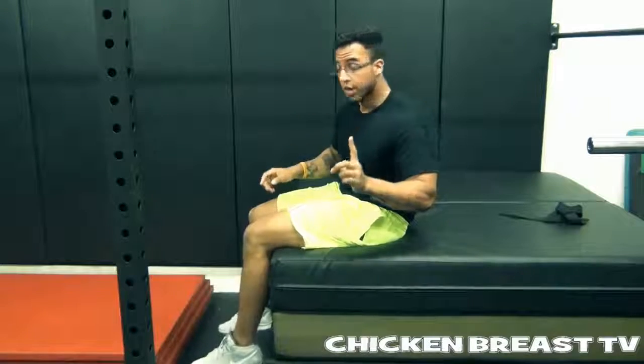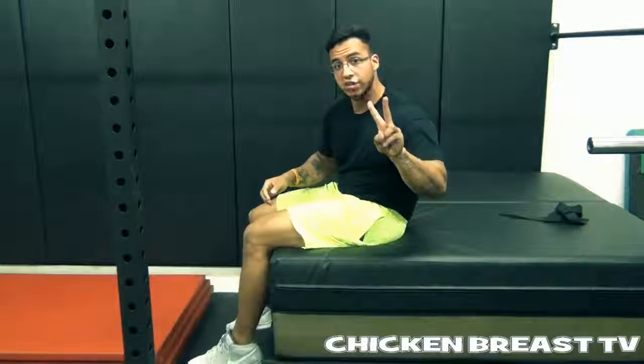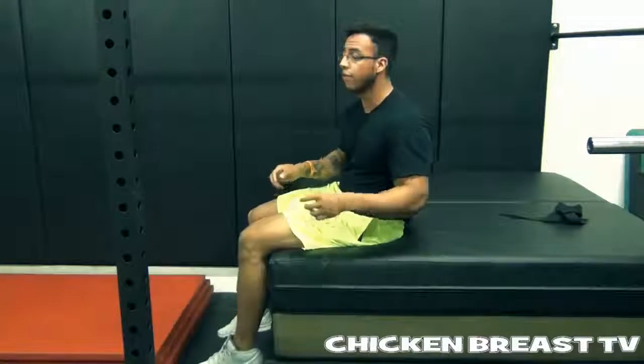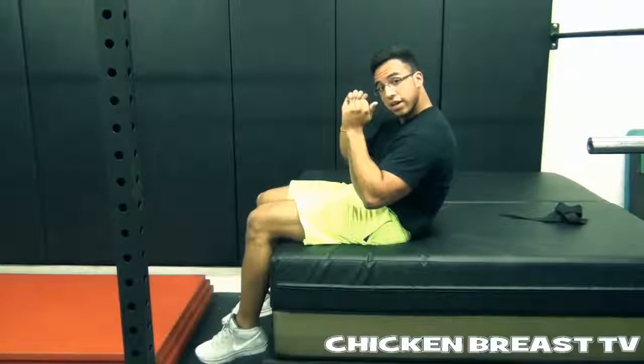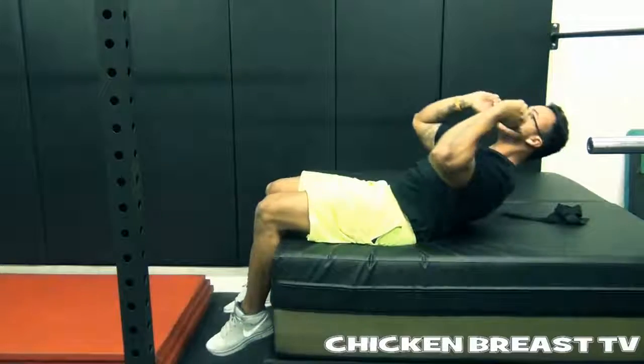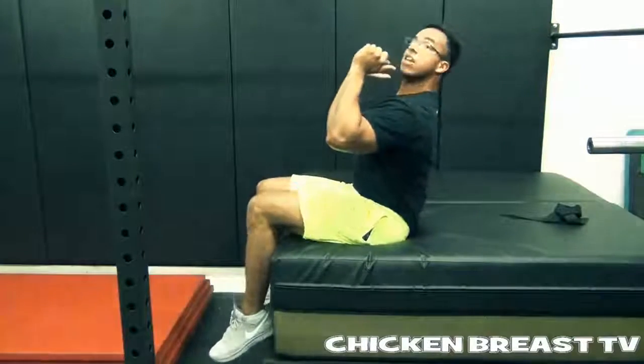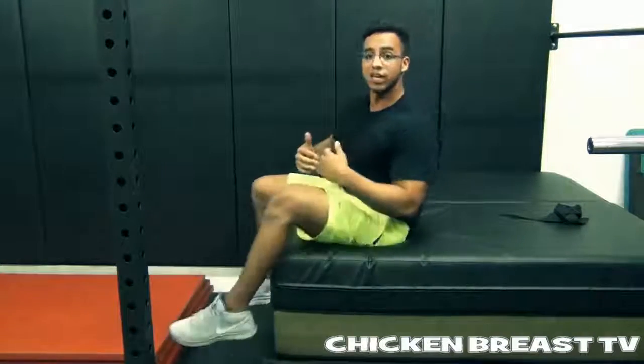So when looking at a sit-up, not a crunch, but a sit-up, we're actually doing two muscle actions: hip flexion and compression of the abdomen. So that is why a sit-up and a crunch are very different. A crunch looks like this. See, I'm flexed. And a sit-up looks like this. You see, I'm keeping my body straight.